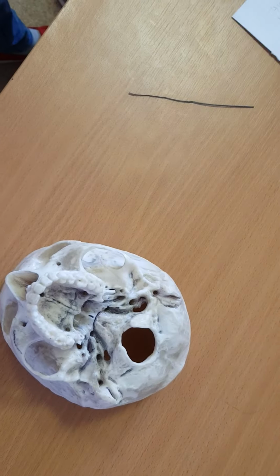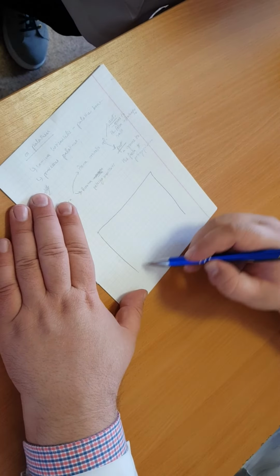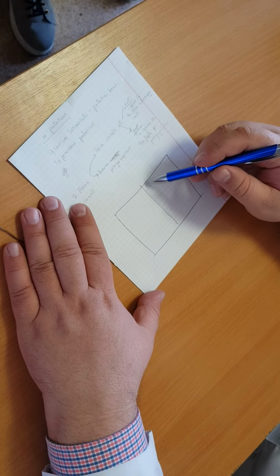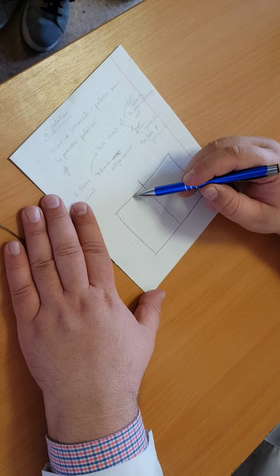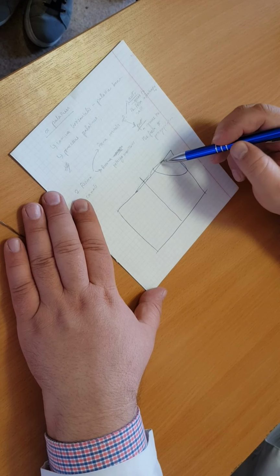Okay, that is the nasal cavity. It is the septum. And it is crista galli, lamina cribrosa, and that is the labyrinth of the ethmoid bone.